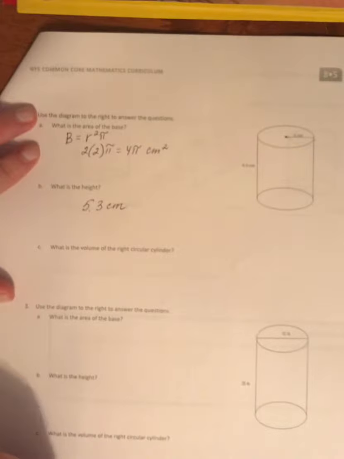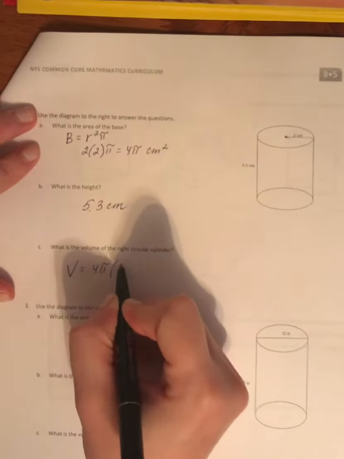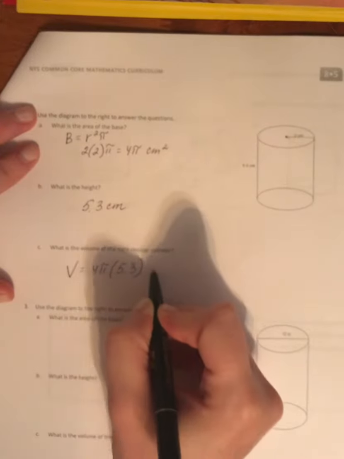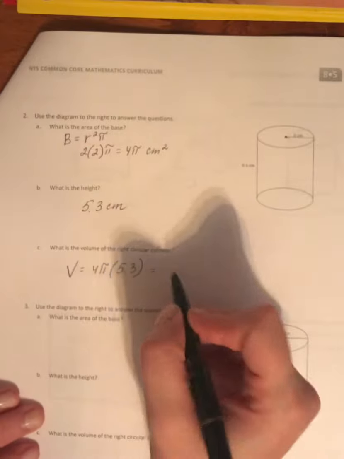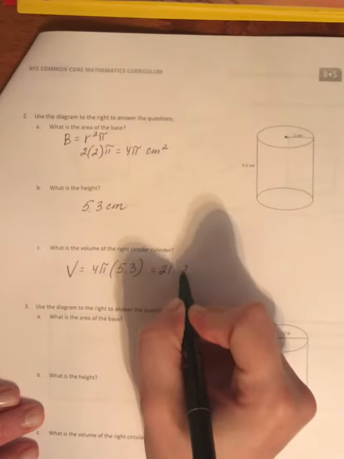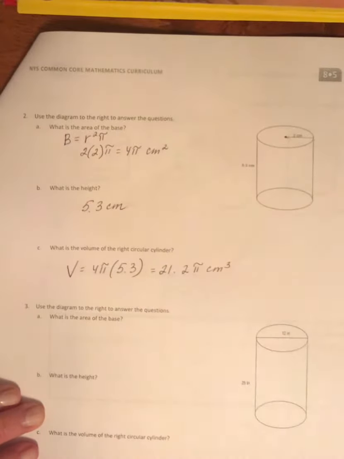How do I find the volume? I'm multiplying 4 pi by 5 3/10, and I'm going to get 21 2/10 pi centimeters to the third power.